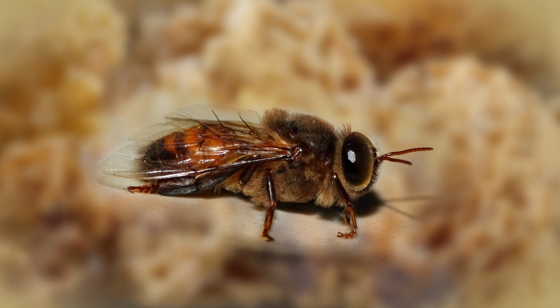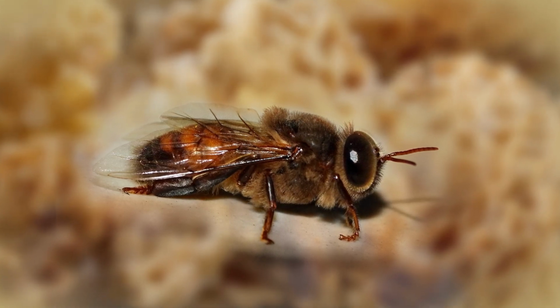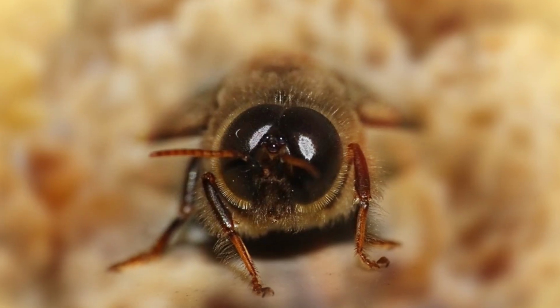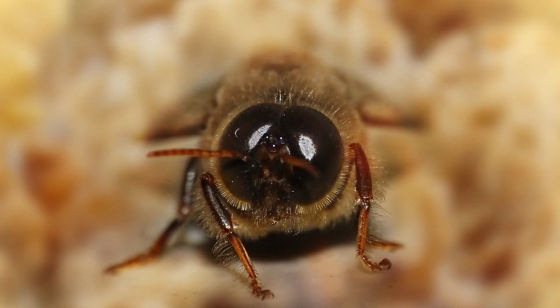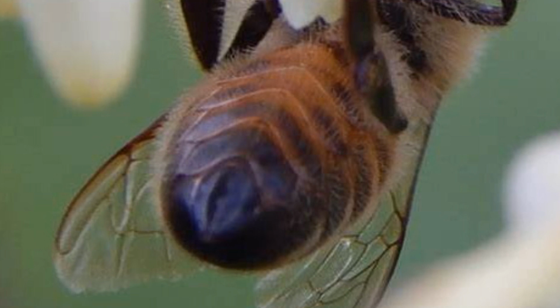Drones are males, which are larger than workers but smaller than queen. The eyes are very large, that is, even larger than those of workers. Wax glands are absent in the abdominal segments.